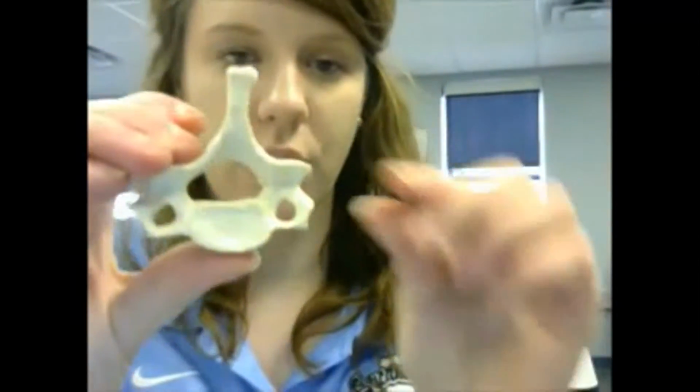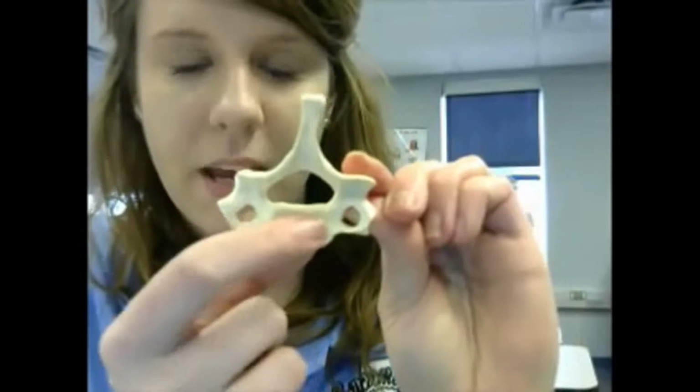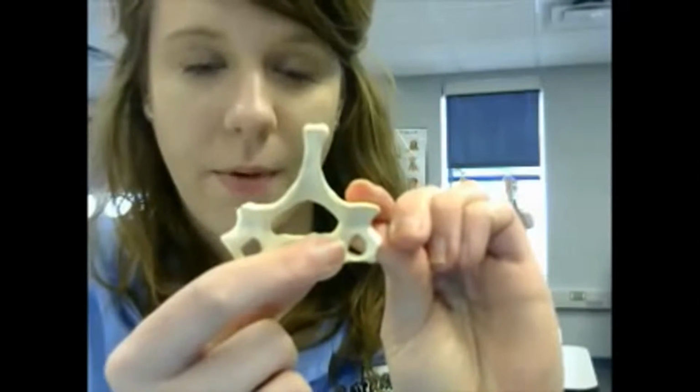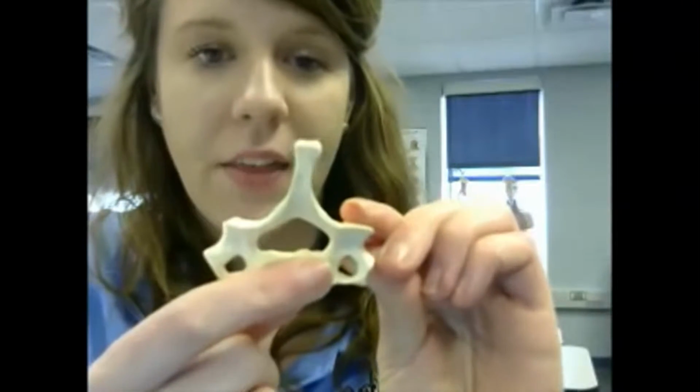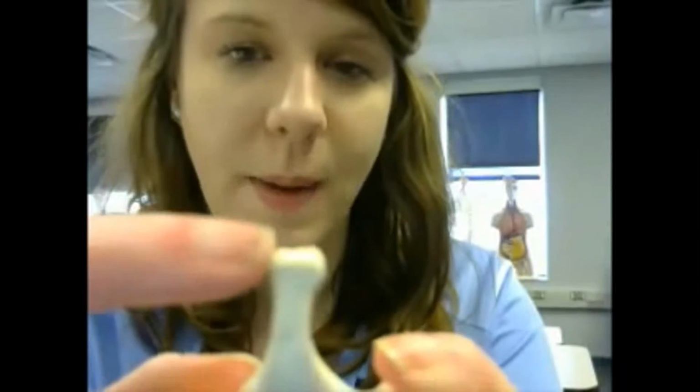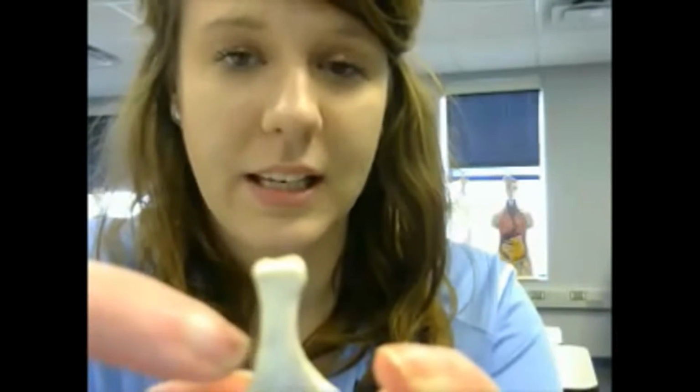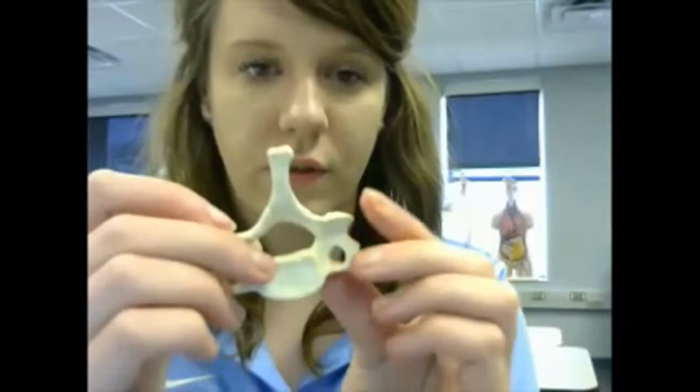So we're going to start today with the cervical bony anatomy, and the first thing that you're going to look for is the vertebral body, and this is this big part of the spine of the cervical vertebrae right there. The next bony landmark we have is our spinous process, and that's right here. If you look really closely, you can see that this one's bifurcated, or split into two, and this is unique to the cervical spine.